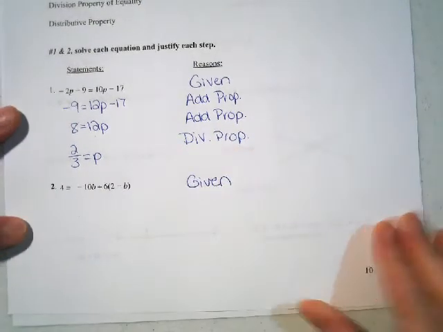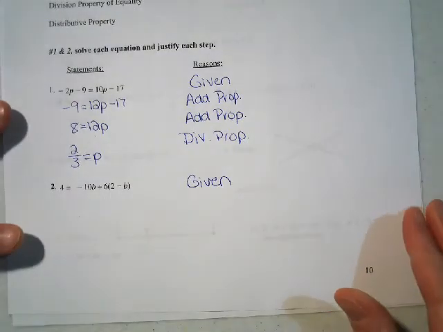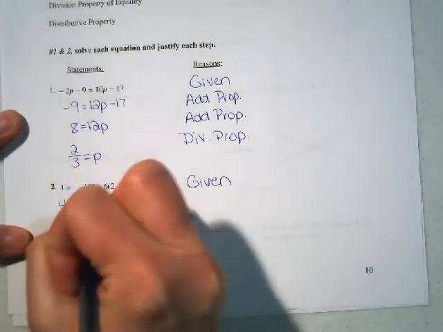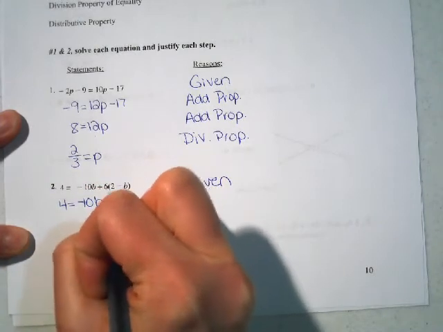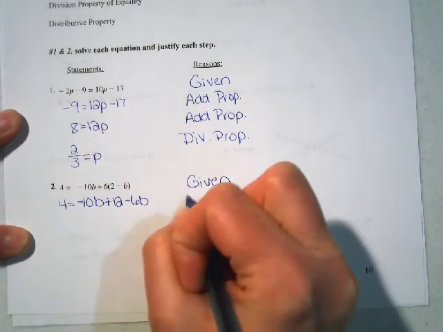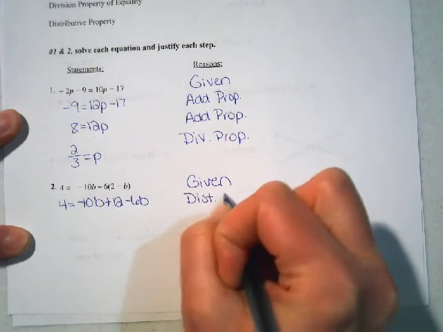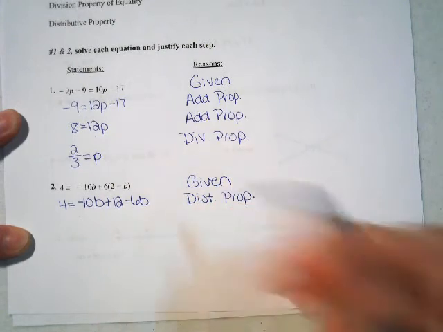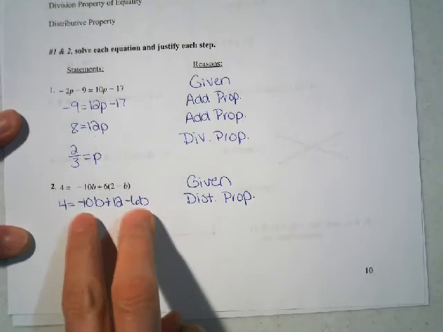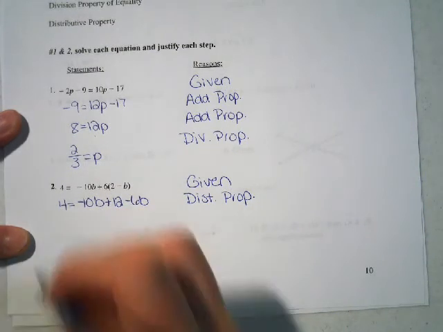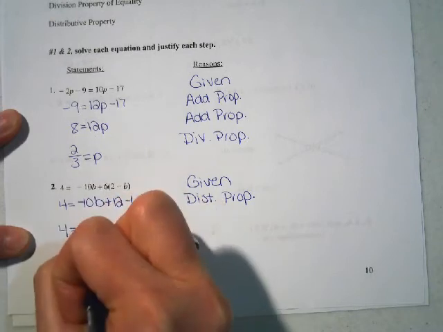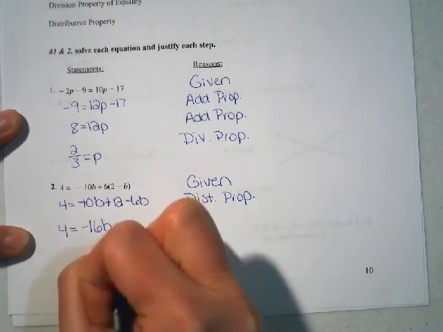All right, hopefully you said given. And quickly pause it if you haven't already, but you should have tried it. All right, I'm going to go ahead and use the distributive property. So I'm going to distribute the 6. So 6 times 2 and 6 times negative b, and that's the distributive property. So again, see how I abbreviated it a little bit. Now, I'm going to add these 2 together. So I'm going to do negative 10 minus 6.